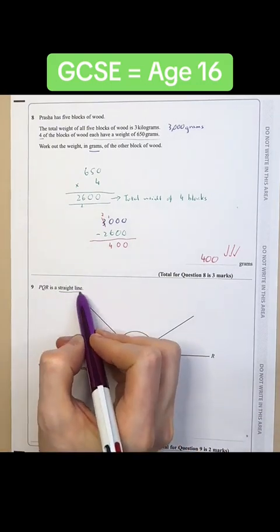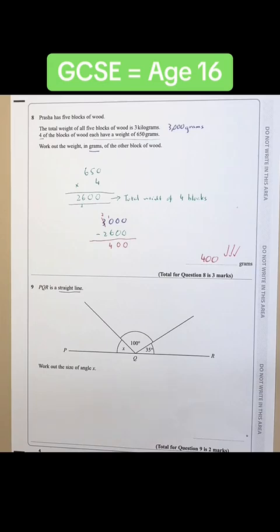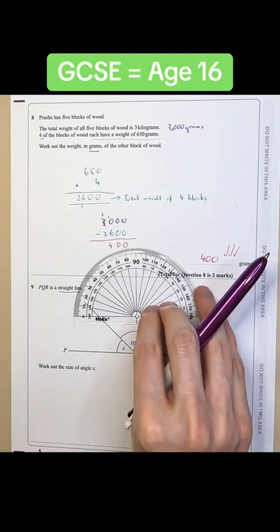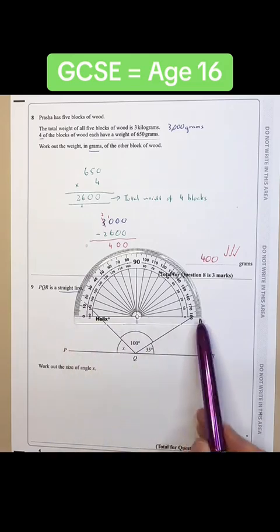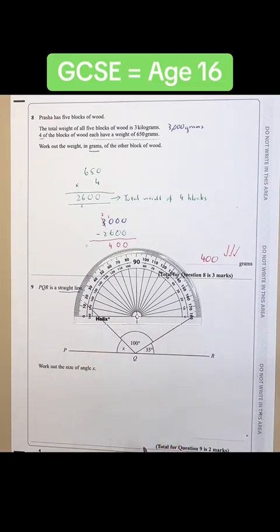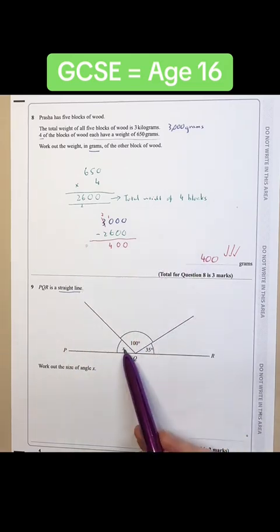PQR is a straight line. Work out the size of angle x. We should know angles on a straight line always add up to 180 degrees. If you forget, look at a protractor. You can see a protractor is the same as a straight line. It goes from 0 to 180 degrees. So therefore, adding those three angles, it must add up to 180 degrees.